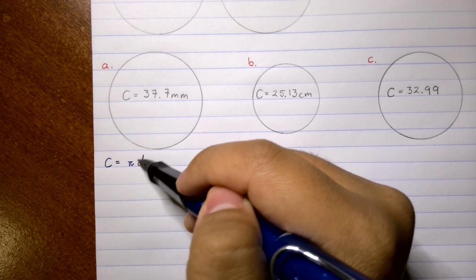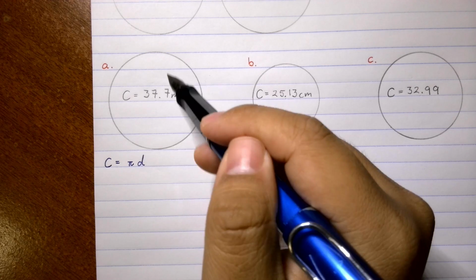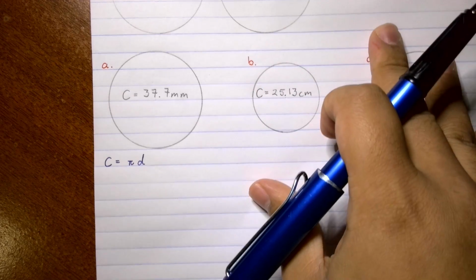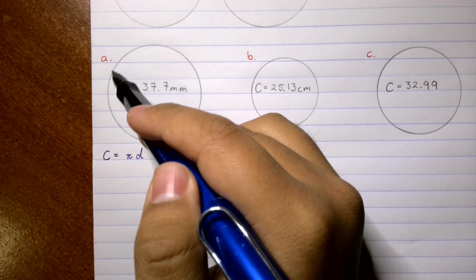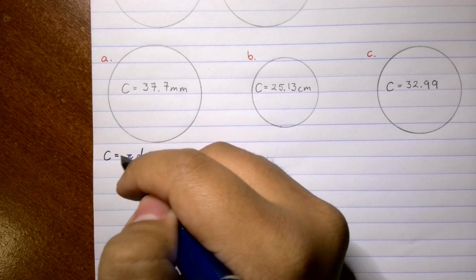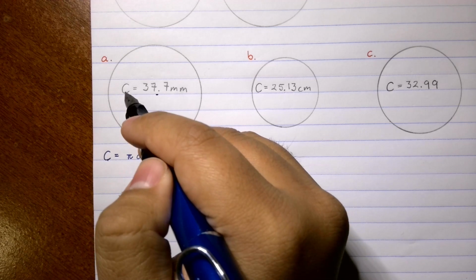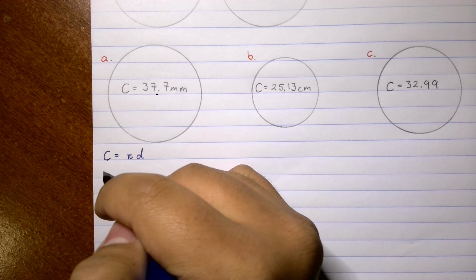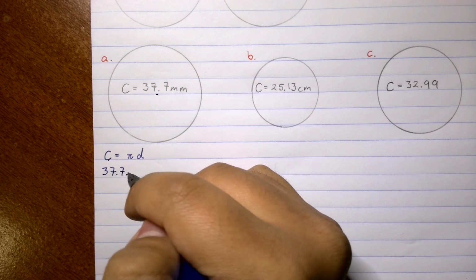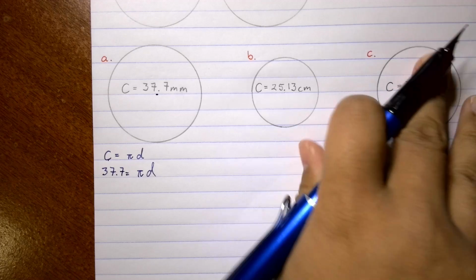Now, in order for us to find the value of d, we need to substitute the value of the circumference we are given. So we're being told that this circumference is 37.7 millimeters. So let's substitute this value for c, because c is equal to that. So we substitute that value there, 37.7 is equal to pi times the diameter.